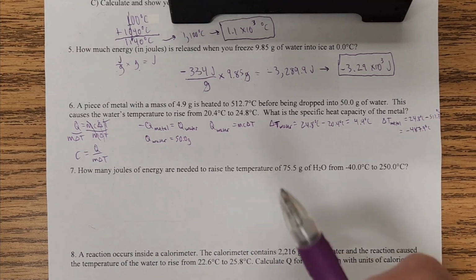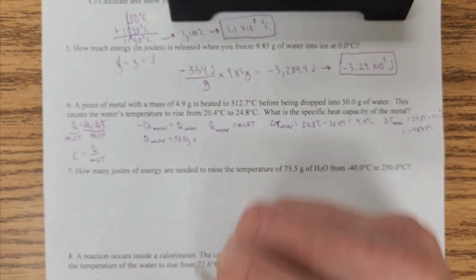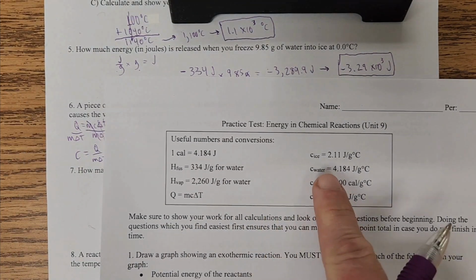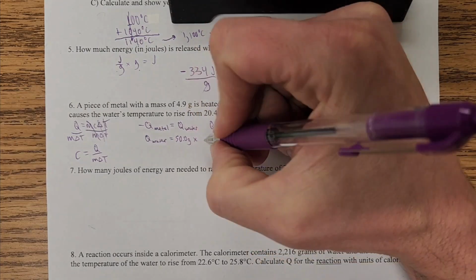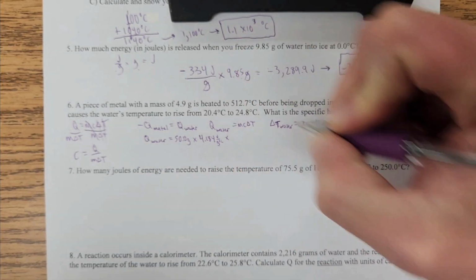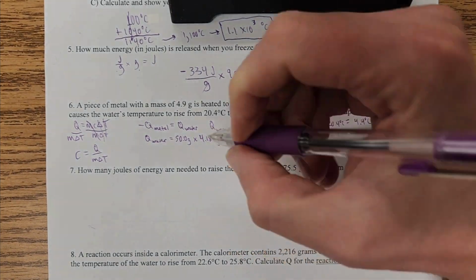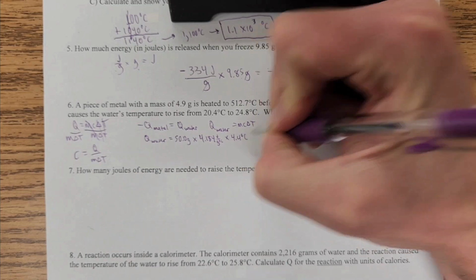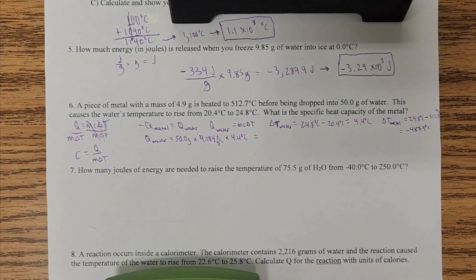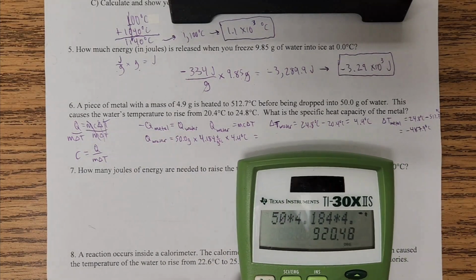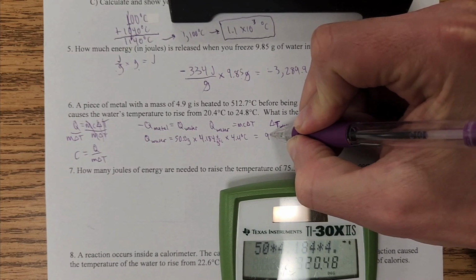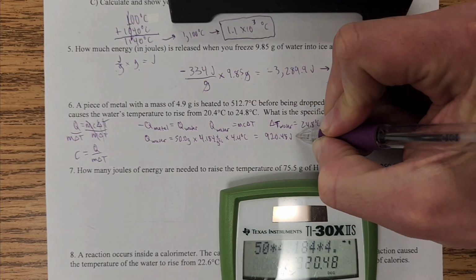So mass of the water times the specific heat capacity of the water, which is given in your reference table right there: 4.184 joules per gram degree Celsius, times the delta T of the water, which is 4.4 degrees Celsius. And the Q of water is going to be that much, 920.48 joules.